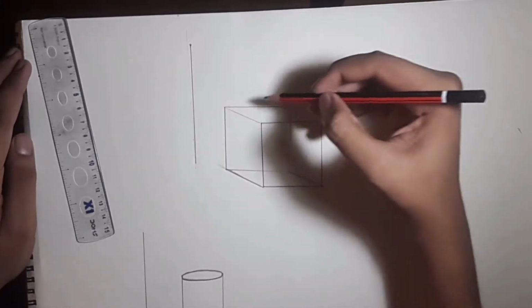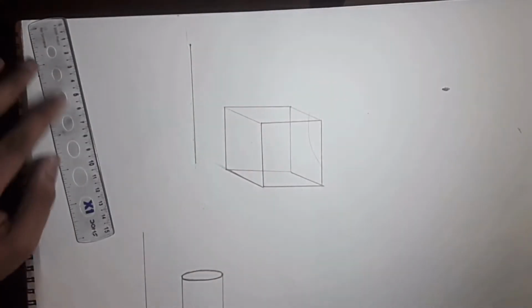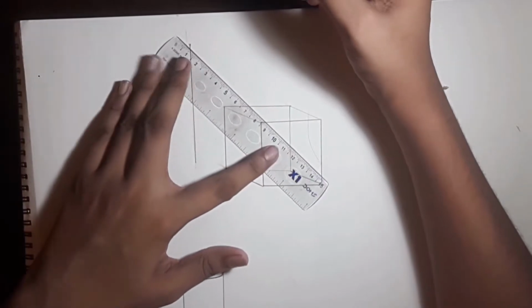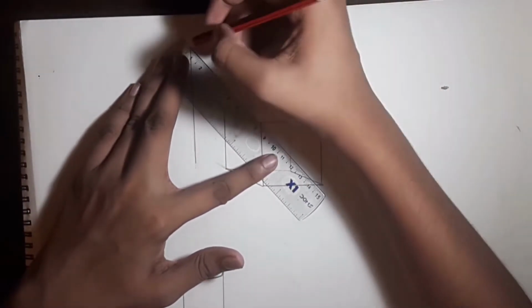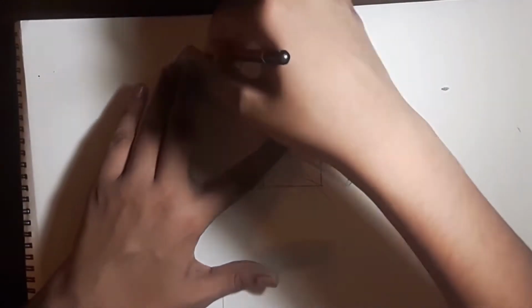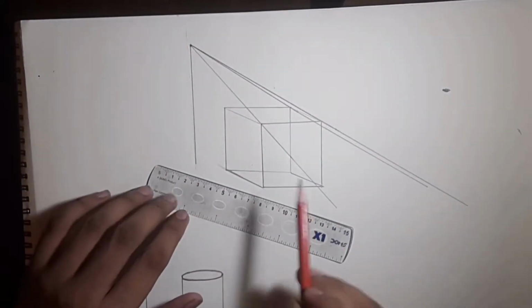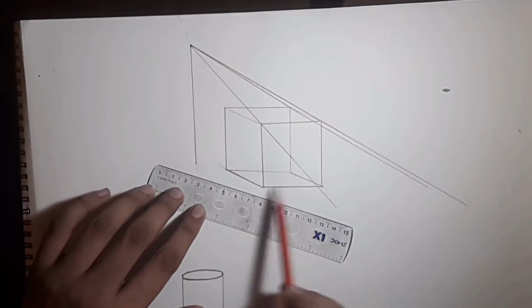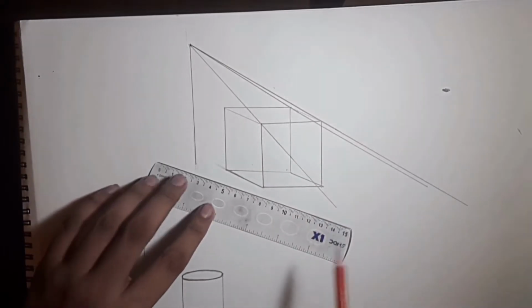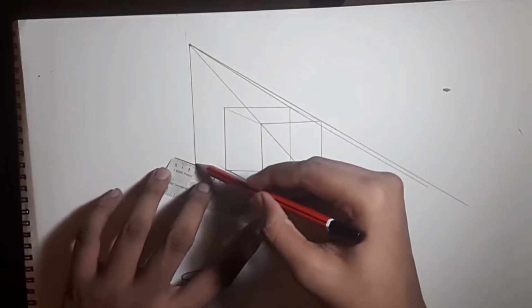So that is the point I've selected, and I will join it to the top 4 corners of the cube with the help of straight lines. After that, I'll join the lower point of the perpendicular line to the 4 lower corners of the cube.